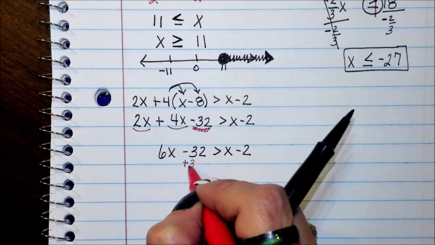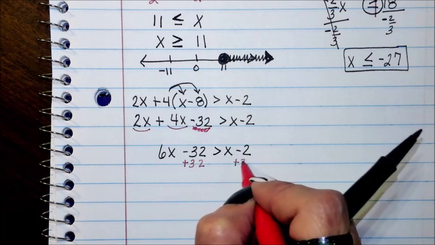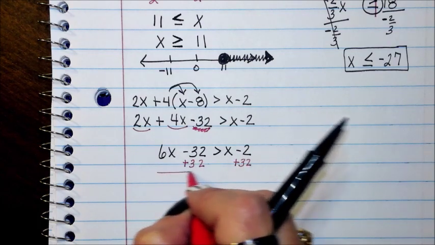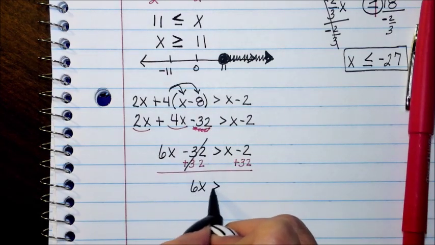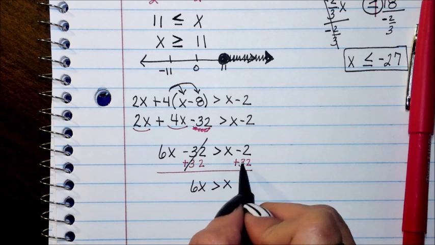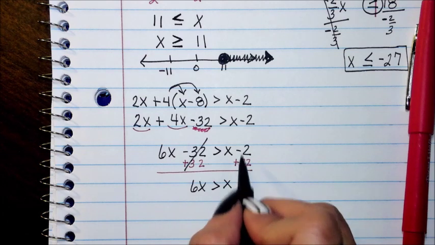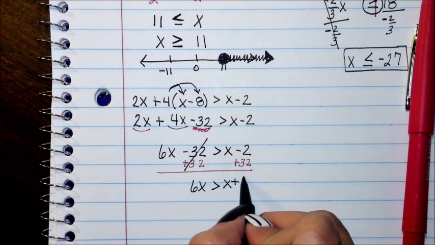Let's add 32 to both sides. So 6x is greater than x, 32 and 2, and that's subtracting, so that'll give me a positive 30.